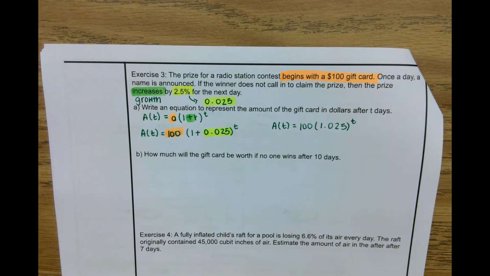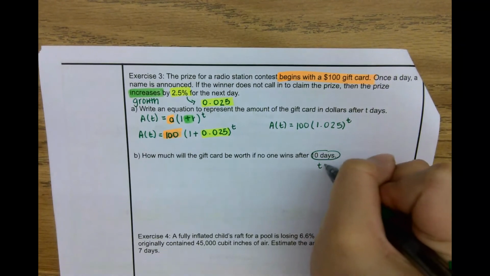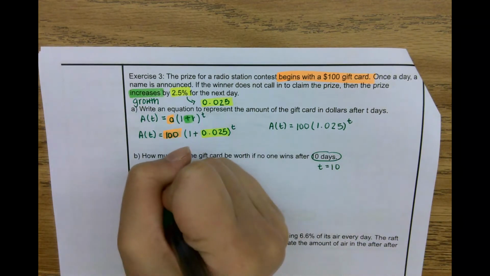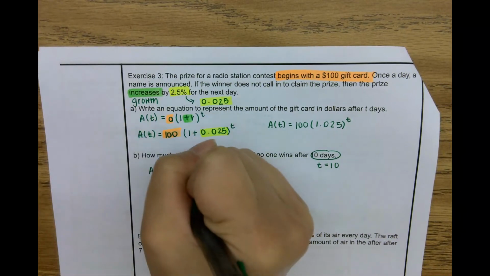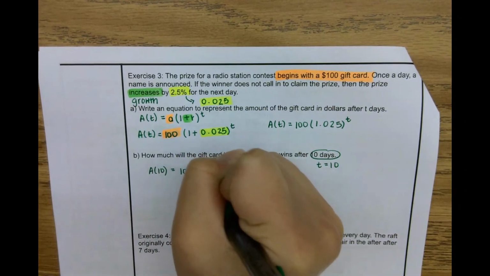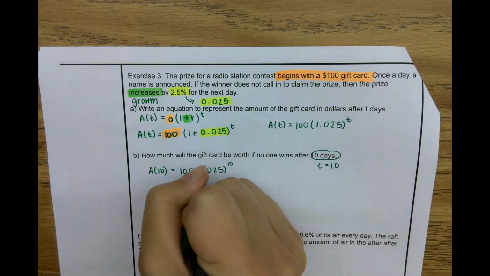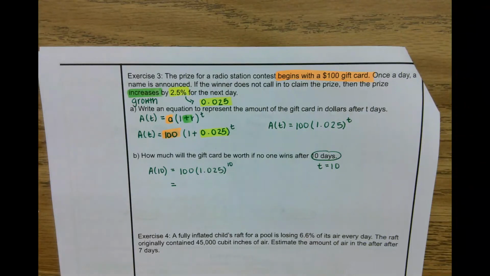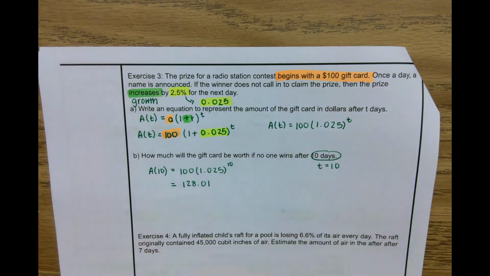So B asks, how much will the gift card be worth if no one wins after 10 days? Since T here represents days, this tells me T equals 10. So all I have to do is plug it in. A of 10 equals 100 times 1.025 to the 10th power. I'm going to plug it into my calculator, and I get 128.01.